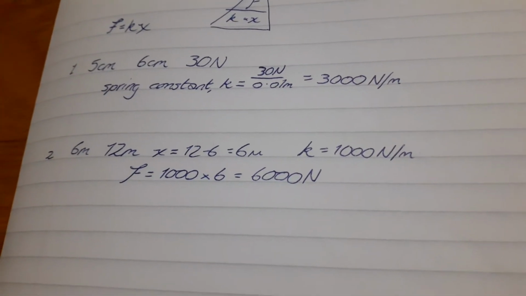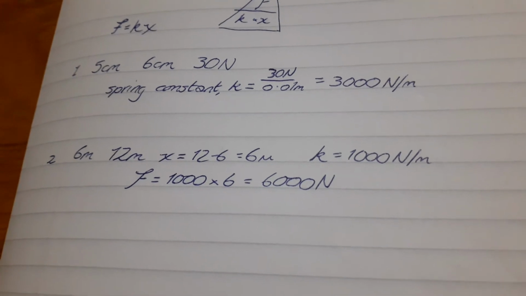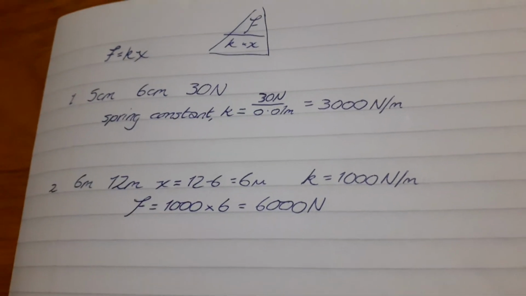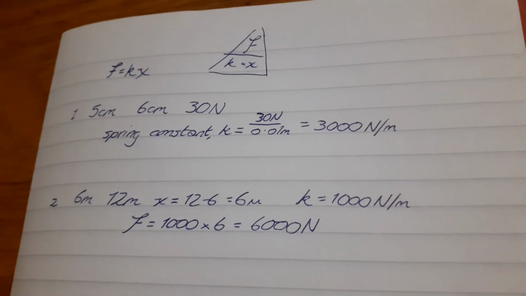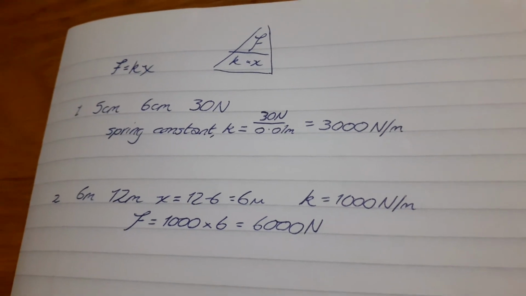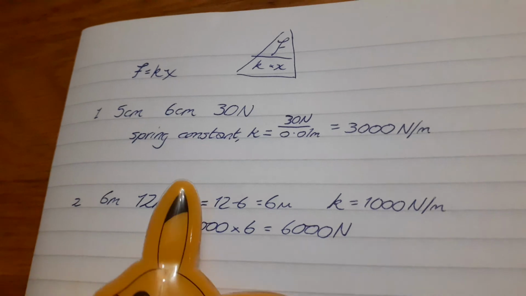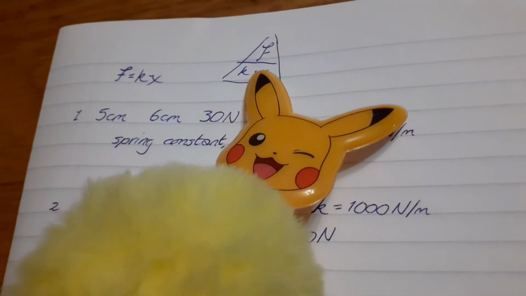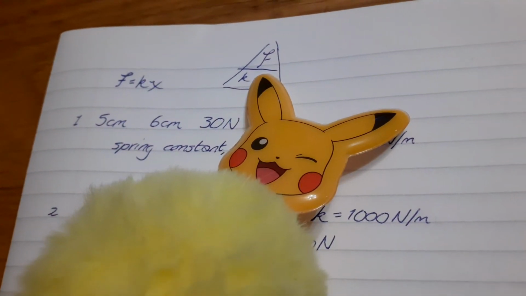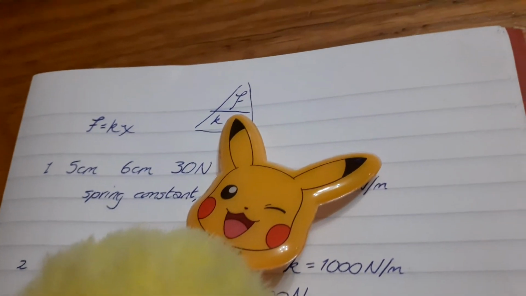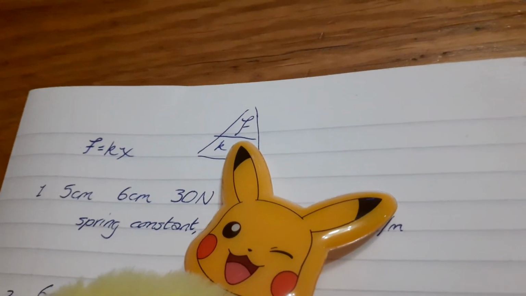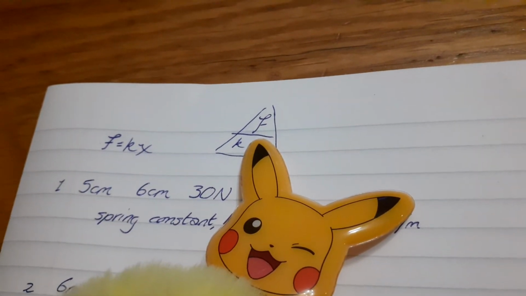The other one, I'm not going to do this as an example because you've got quite a few questions to do, so I know you're going to want to stop the video soon and get on with your work. But the other example is how to calculate the extension. Up comes Pikachu, hides the x, so we know that it's force divided by spring constant.